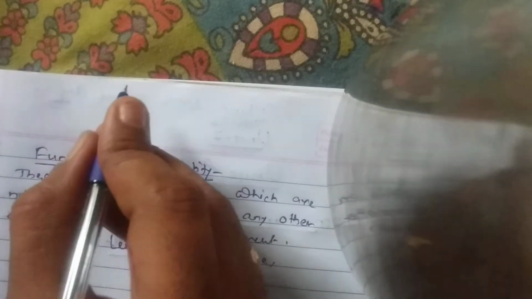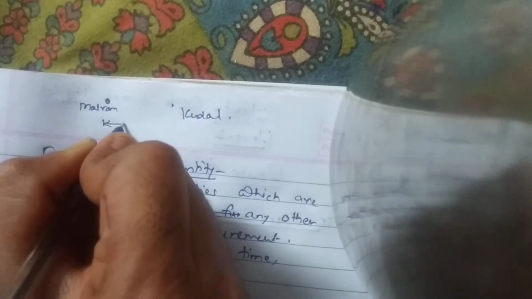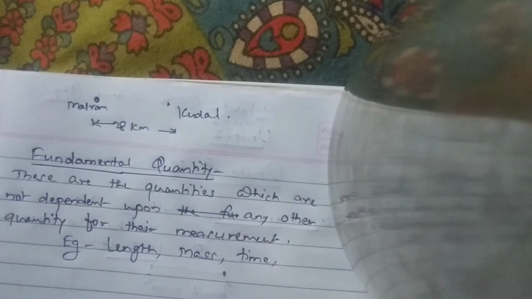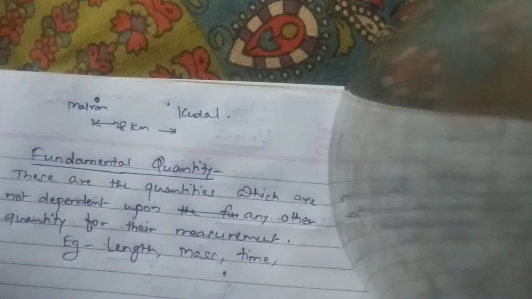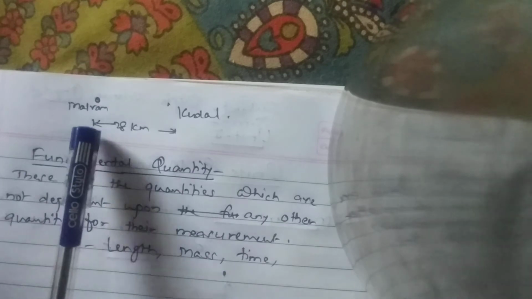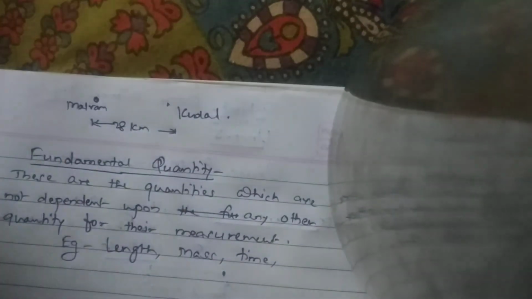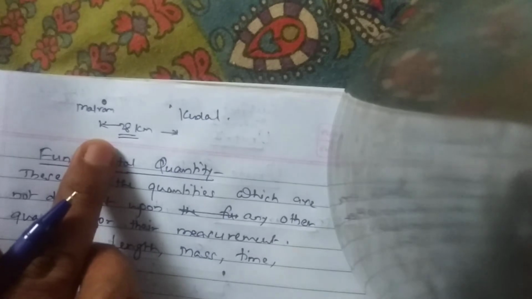Suppose I'll just take the same example. Now suppose you are traveling from say Malvan to Kudar, a distance of say 28 kilometers. Your starting point is Malvan, end point is Kudar. The bus is stopping at Kudar. You start the measurement over here and end it over here. You just go on measuring one by one kilometer, and finally you reach Kudar and the total distance turns out to be 28 kilometers. Now this measurement of 28 kilometers, obviously you measured length here. Malvan to Kudar is the length of 28 kilometers.